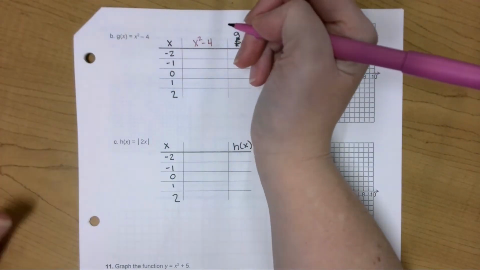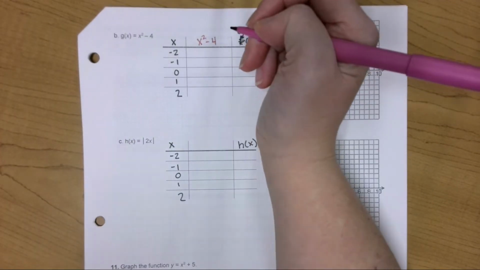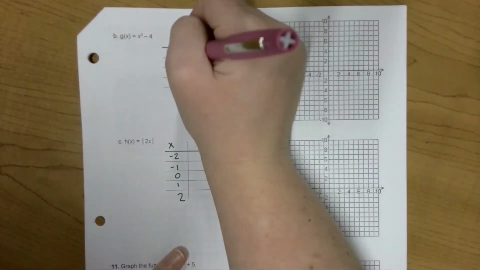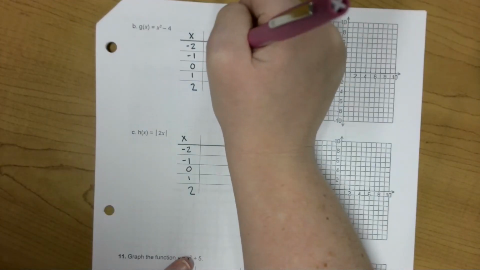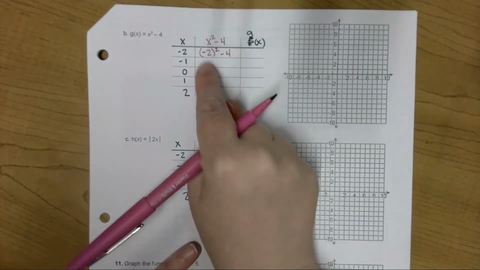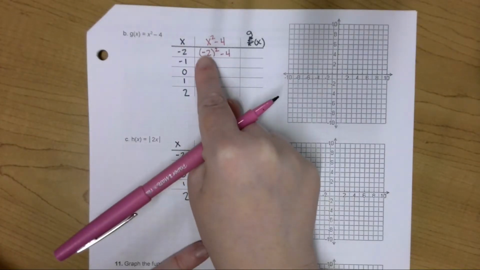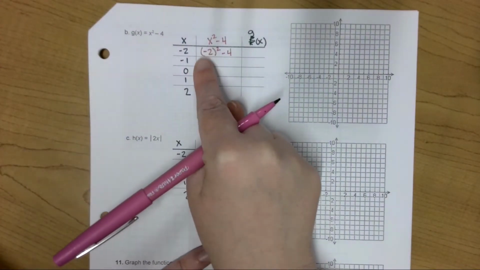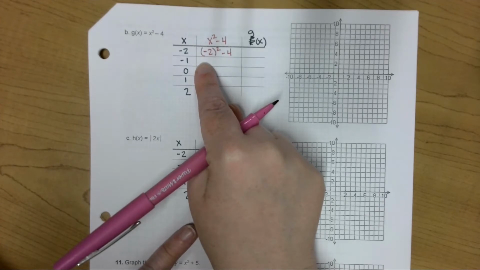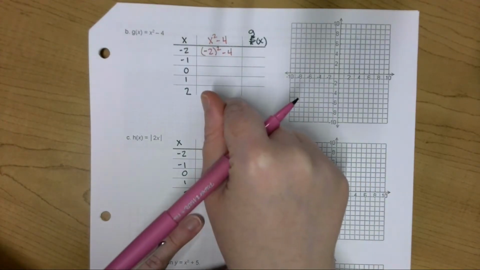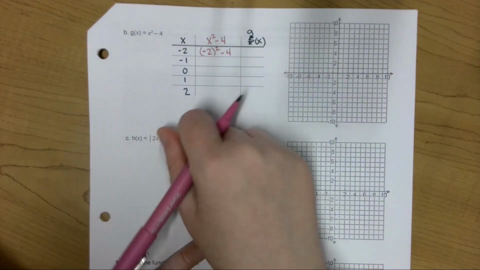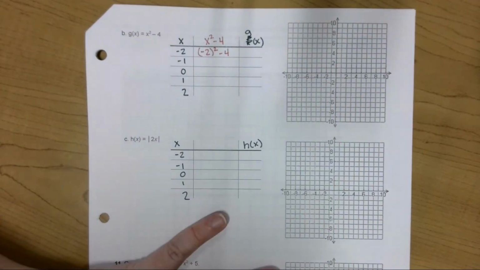Excuse me. All right, so we're going to plug negative 2 in for x. If you're using a calculator especially, make sure that you are using parentheses correctly and that you're squaring negative 2. If you don't put the parentheses in, what the calculator is going to do is square 2 and then make it negative, instead of doing negative 2 and then squaring it. So just be careful, make sure you use parentheses.